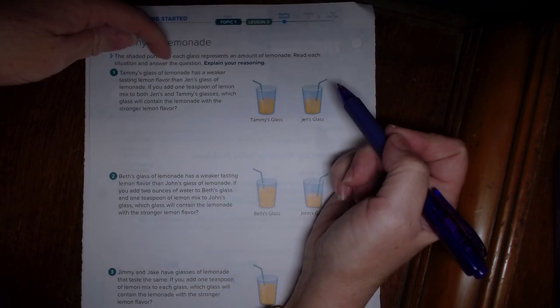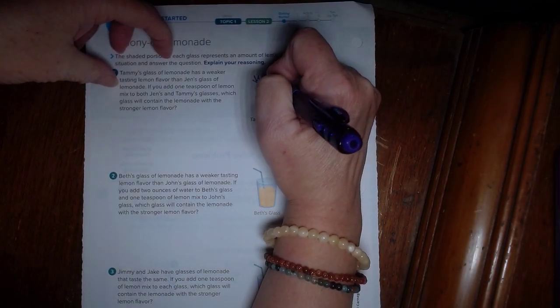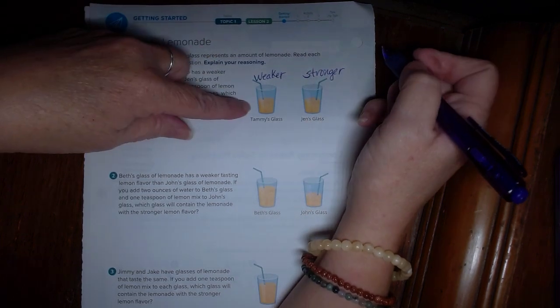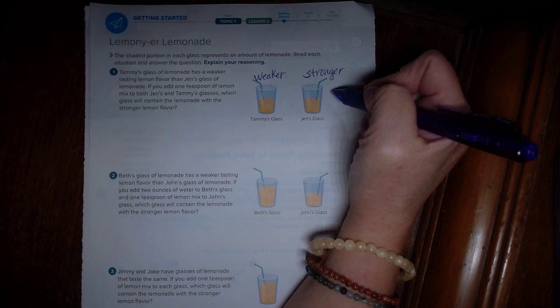Okay, so why don't you pause and think about that for a minute. See if you can write something down before I go over that. Okay, so as I think about this, I like to write some things down so that I can have a visual with what I'm thinking about. So it says Tammy's glass is weaker. So I'm just going to write it's weaker. So this one is stronger. So this one tastes less lemony than this one.